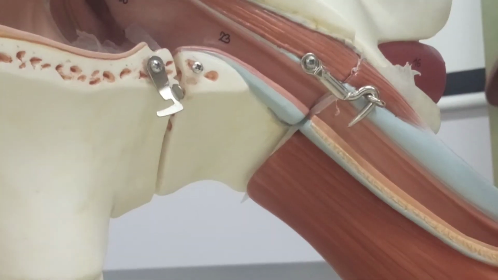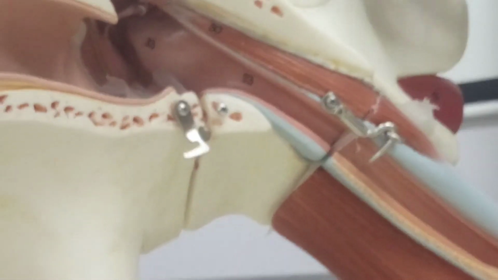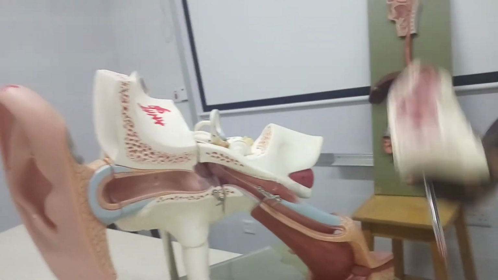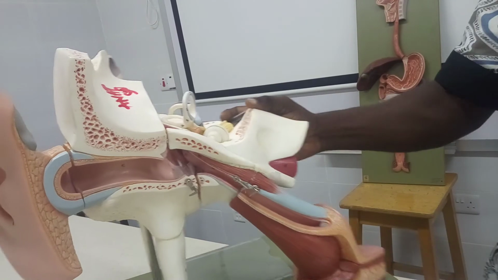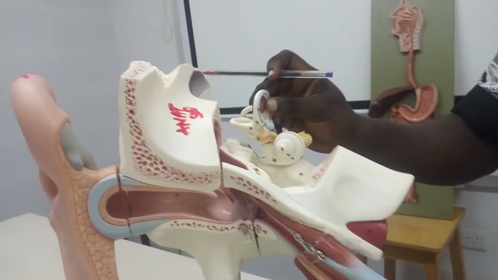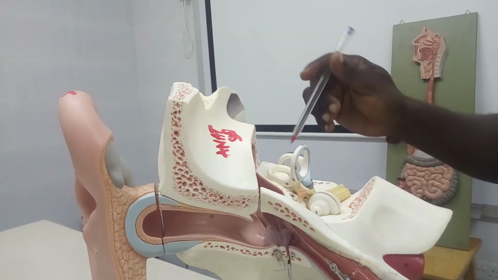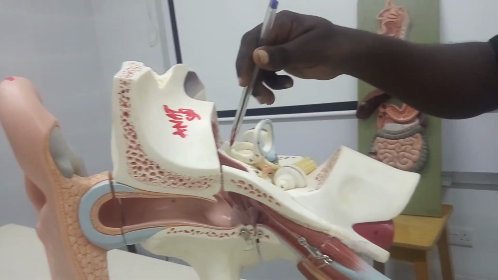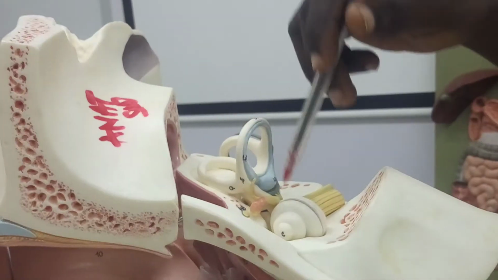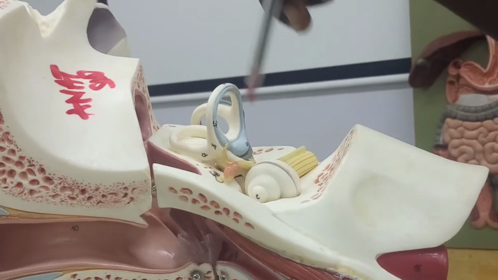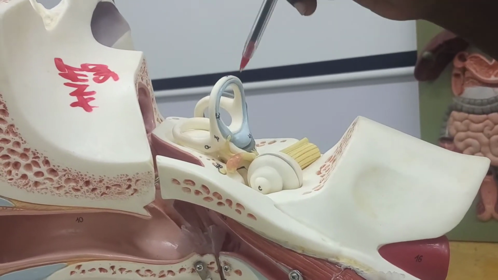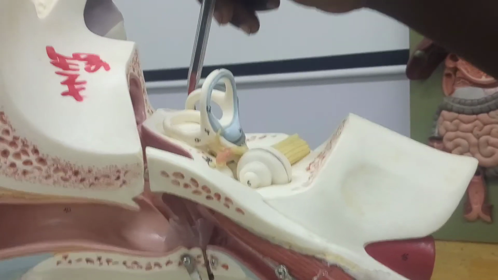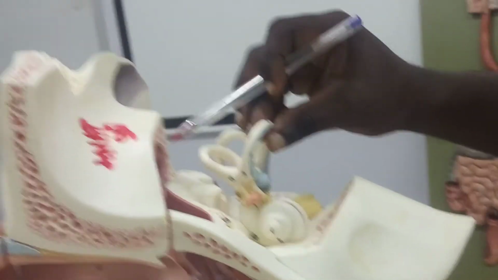Now, the next thing that we will talk about is the inner ear. This inner ear consists of two main components. It has the vestibular apparatus, and it has the hearing apparatus. The vestibular apparatus is for balancing. And we can see these three structures, which are semicircular in nature, known as semicircular canals.